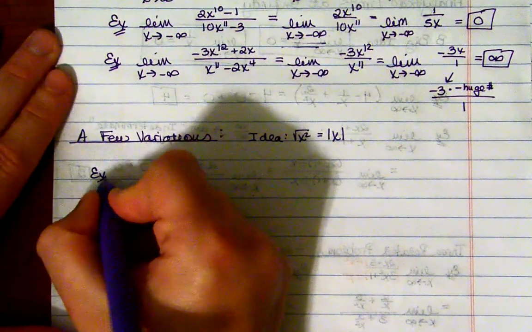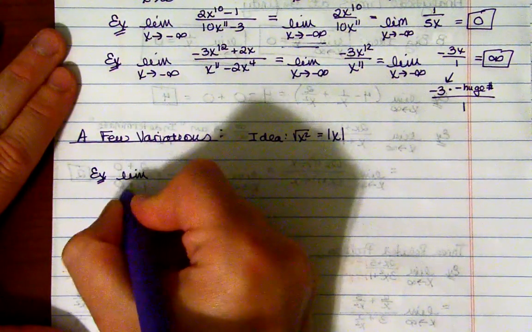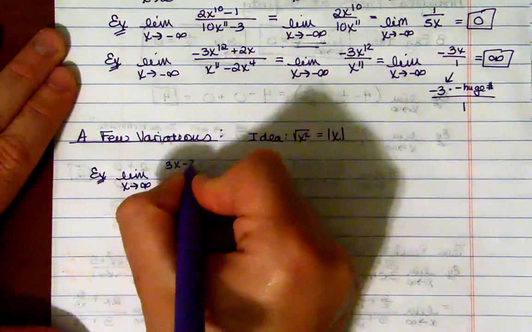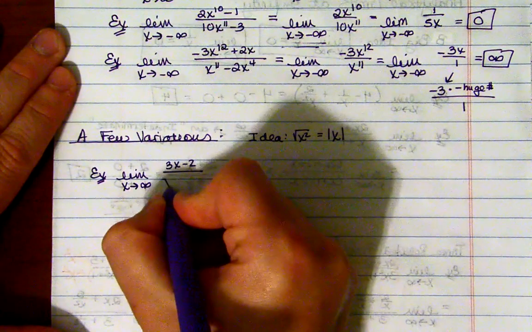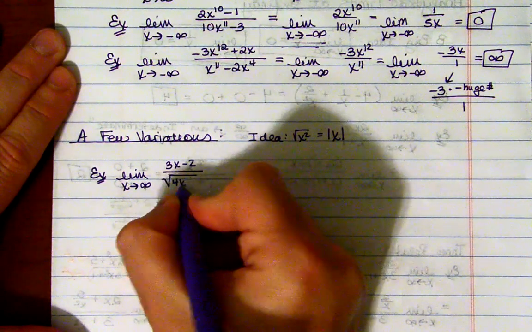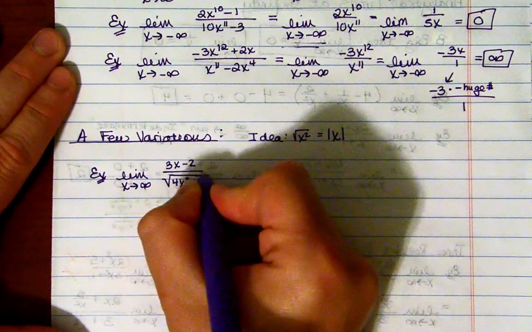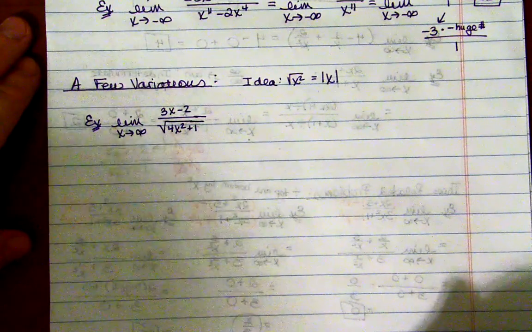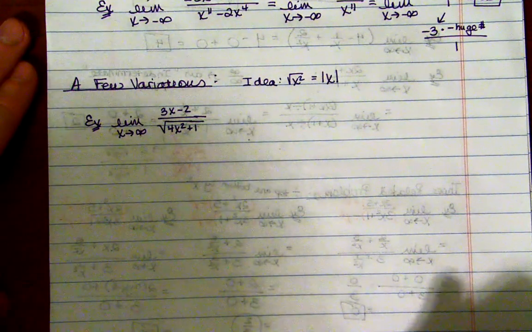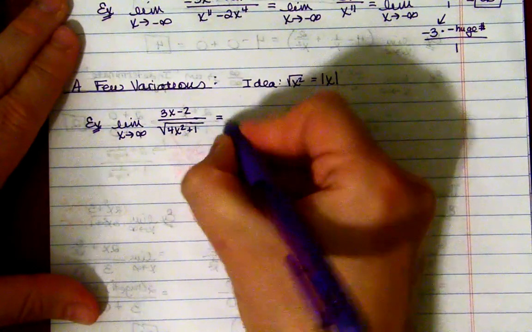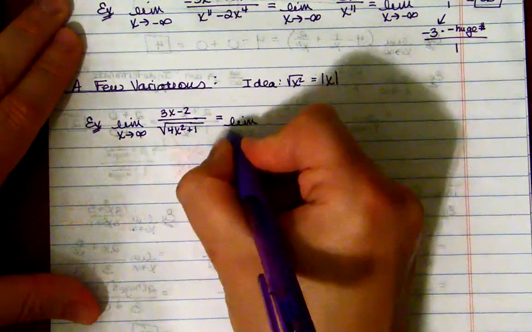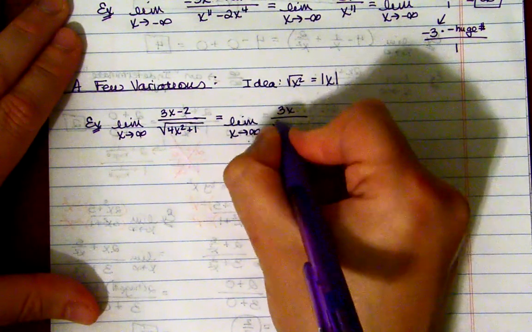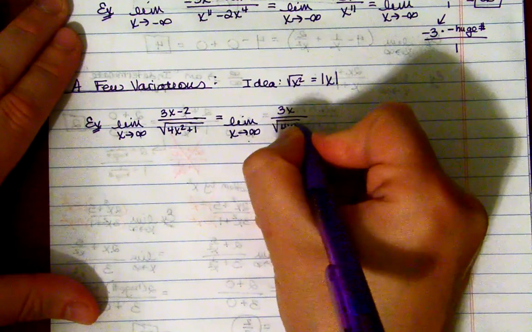With this in mind, I want to do the limit as x approaches infinity of 3x minus 2 over the square root of 4x squared plus 1. Well, looking at the limit of the ratio of the leading terms, I'm going to get the limit as x approaches infinity of 3x over the square root of 4x squared.